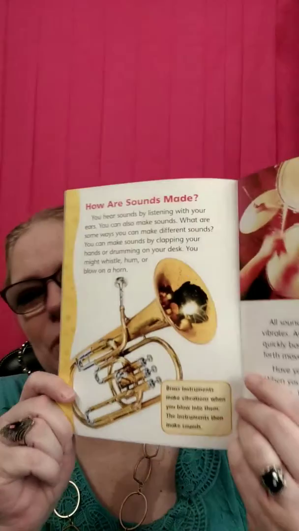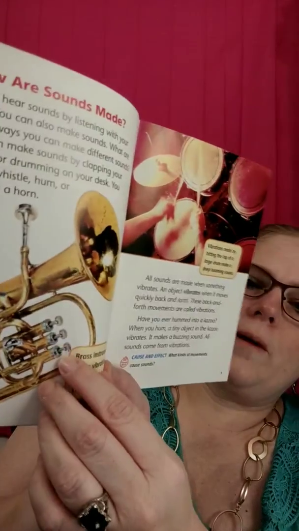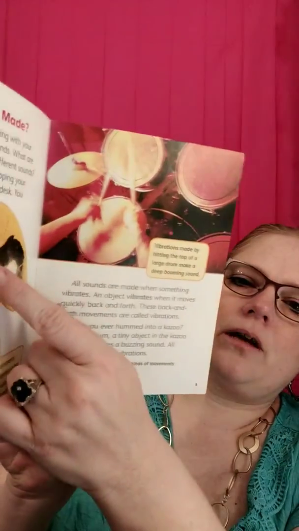But musical instruments are very important. They make lots of sounds. Brass instruments make vibrations when you blow into them on the mouthpiece. And the instruments then make sounds. The air is forced through the tubes. You control what pitch it has, and then the sound comes out the bell. That is a brass instrument.